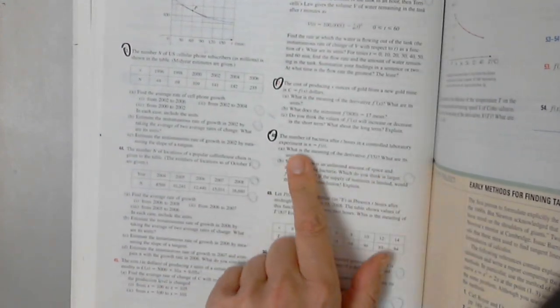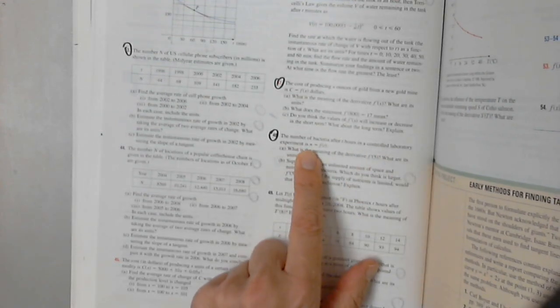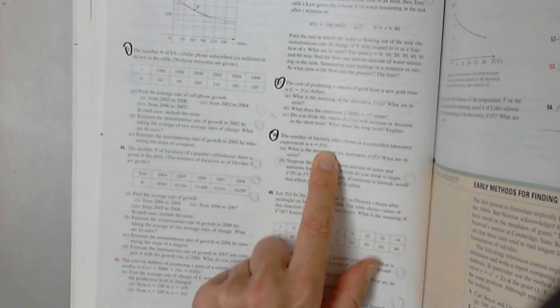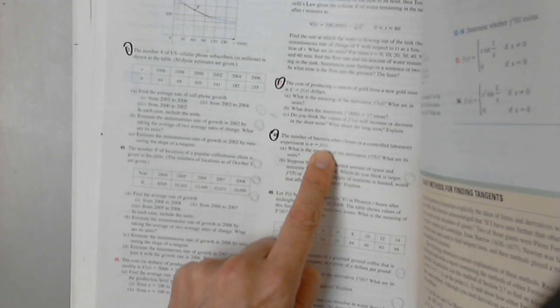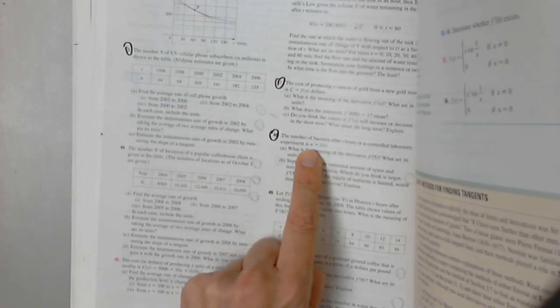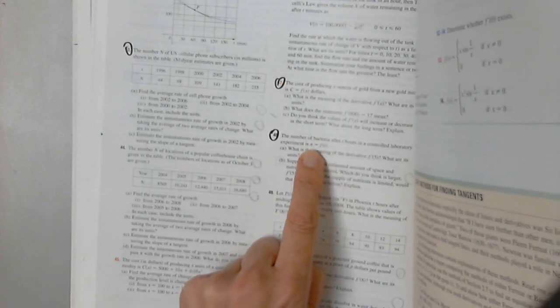Okay, so let's read 48. The number of bacteria after t hours in a controlled lab experiment is a function n equals f of t. So it's a function f. The independent variable is t, and the dependent variable is n. We normally write y equals f of x or f of t. So n is the dependent, and t is the independent.